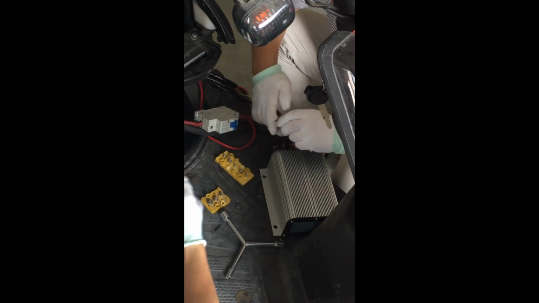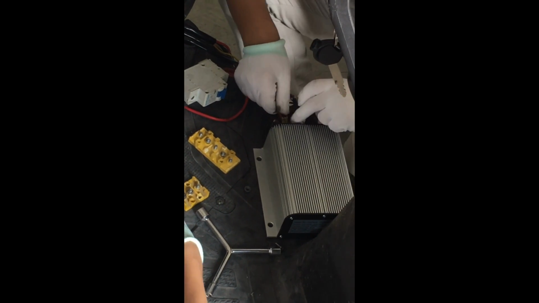Hello, and welcome to our tutorial for the Yuyangking high-power motor controller for the iOS application version. First things first, you're going to need to download the application from the App Store.